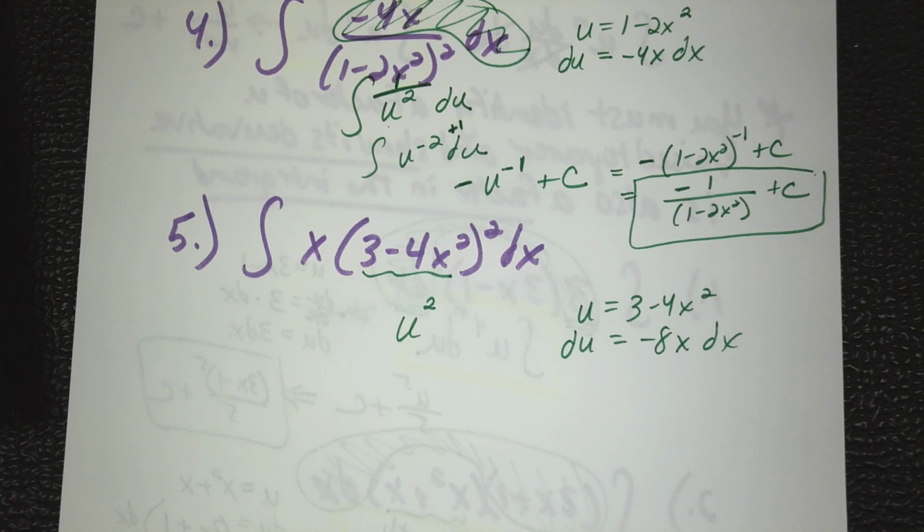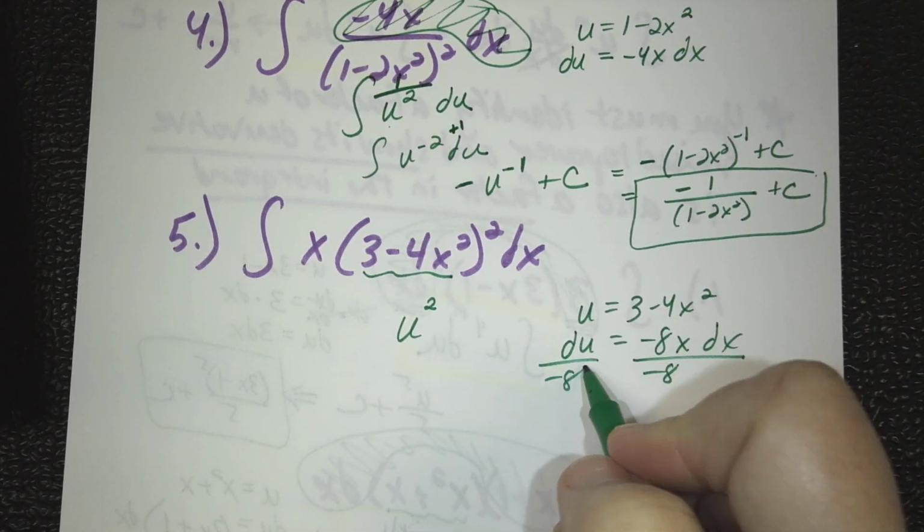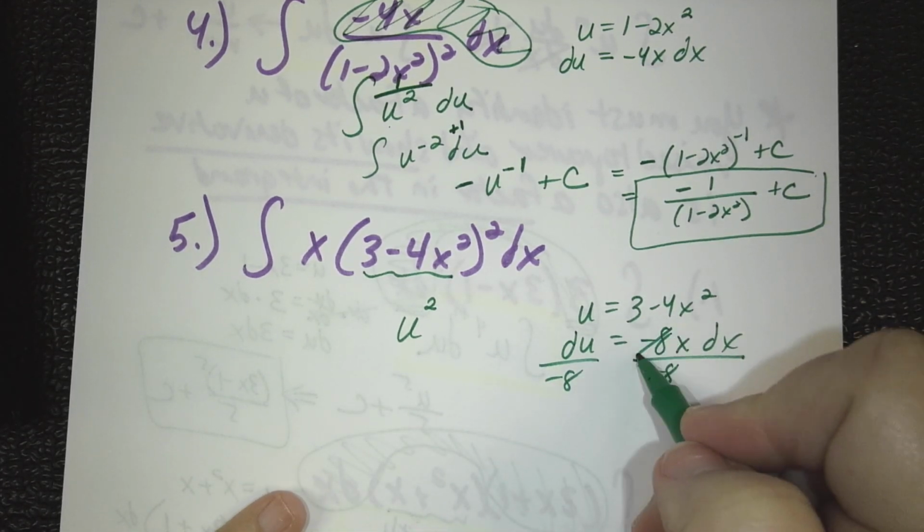Constants are never a problem in calculus. Constants, we can divide them out or pull them out or do anything. We don't have to worry about it. But watch what I do. I'm going to divide this by negative 8, both sides, because whatever you do to one side, you have to do the other.